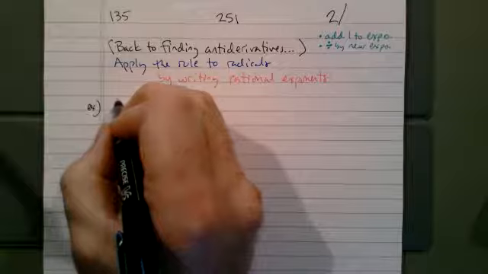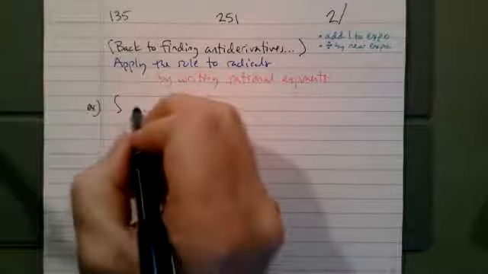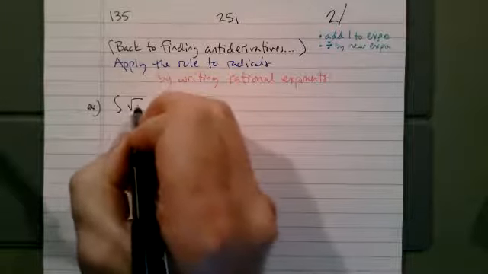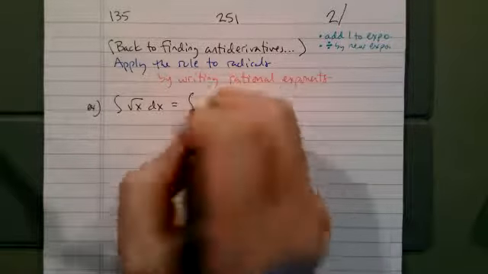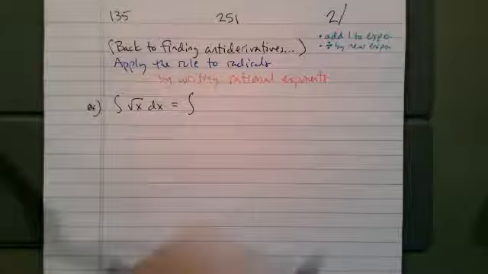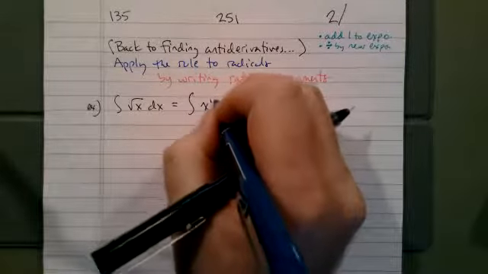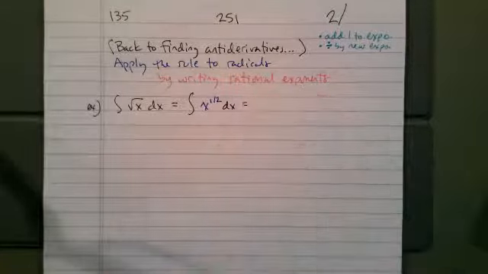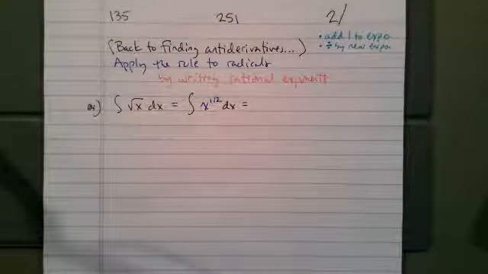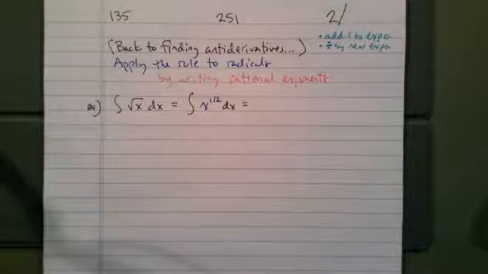So if we want to find the antiderivative of, let's say, the square root of x dx, our strategy is to rewrite the square root of x as x to the 1/2 power. So now we can apply our rule where we add 1 to the exponent and divide by the new exponent.